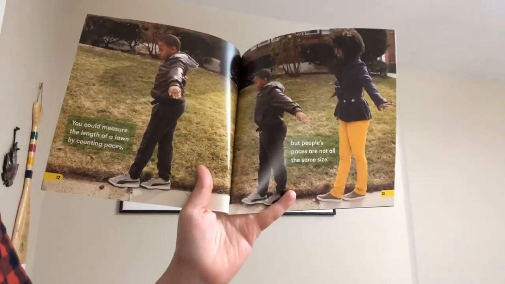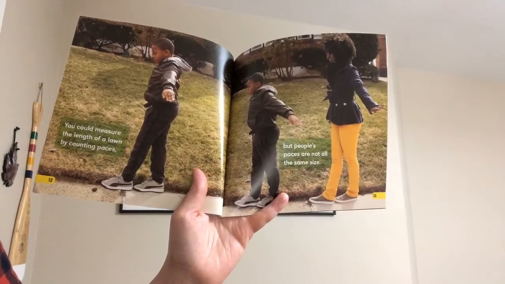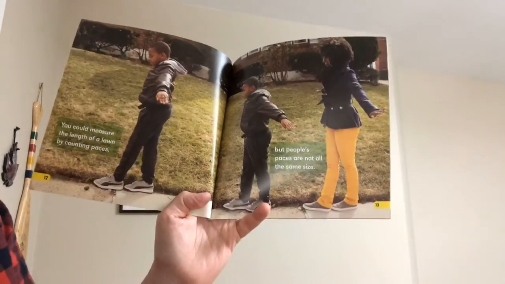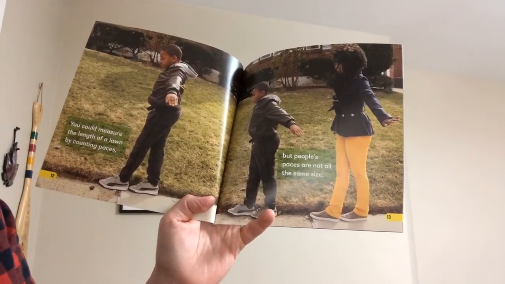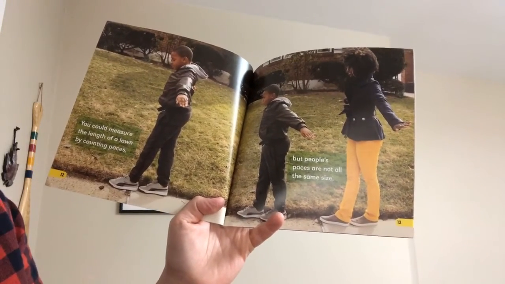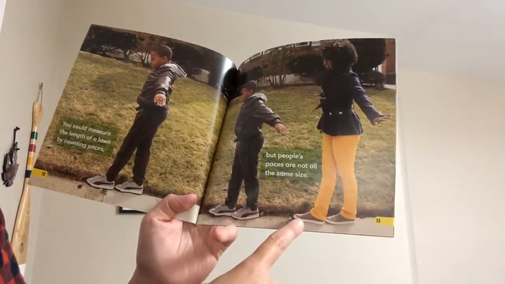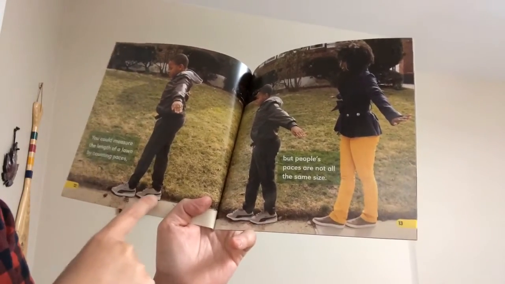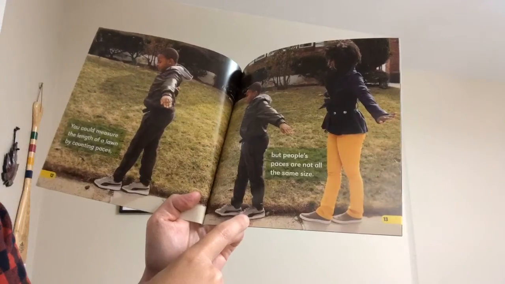You could measure the length of a lawn by counting paces. That means you put one foot in front of the other, see how many. But again, the problem is people's paces are not all the same. So this mom's shoe size is bigger. Actually, it looks pretty close to that one, but maybe this kid's are bigger than that one, right? So they're not equal.